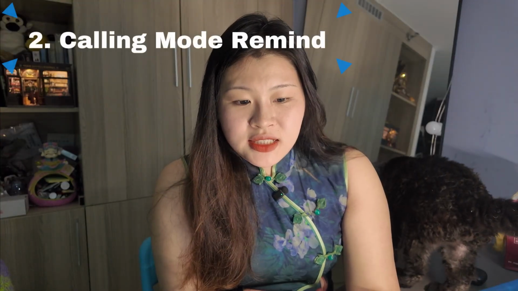The second thing is that in calling mode, it has two modes. One mode is on-site recording. The second mode is phone call recording. When you turn the button red, it enters calling mode. In calling mode, when I first used it, it could not record the voice from my phone. So I checked with customer service.